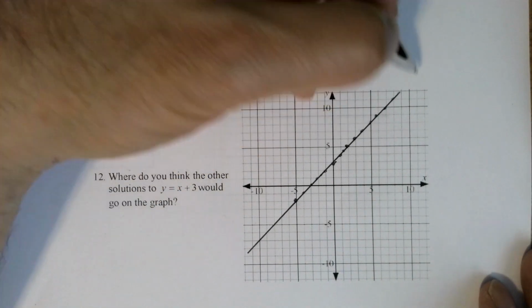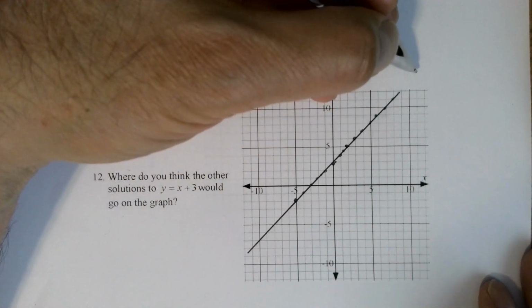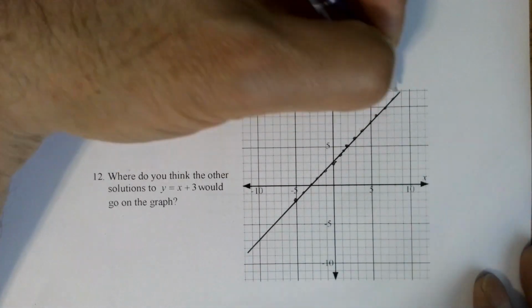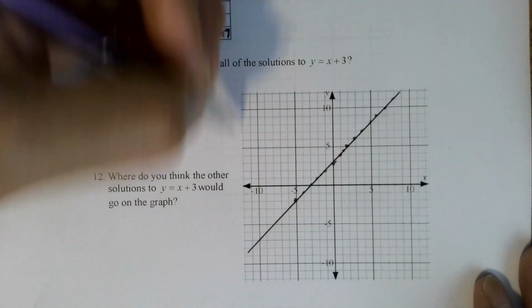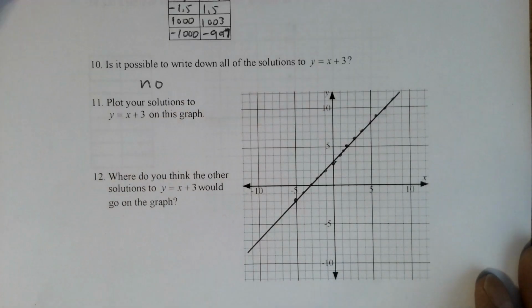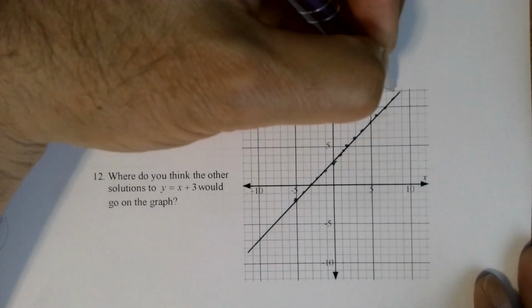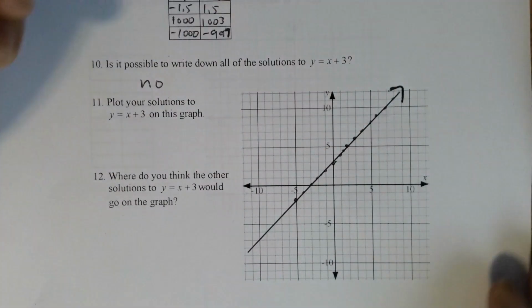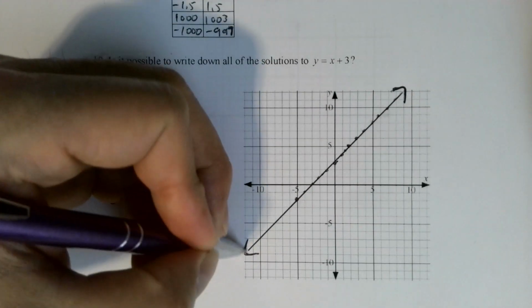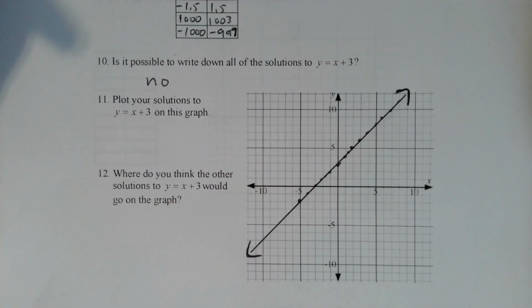Sometimes people like to put a dot here if it's in their table of values and write 1,000, 1,003. There's no reason for that. There's an infinite number of solutions that don't fit on this box, on this square, and 1,000, 1,003 is just one of them. So we're going to draw an arrow here to show that there's an infinite number of solutions along that same line that way, and draw an arrow there to show that there's an infinite number of solutions along the line that way.